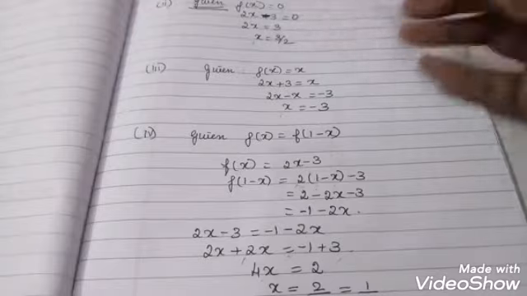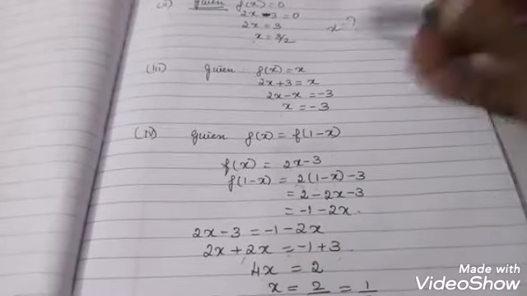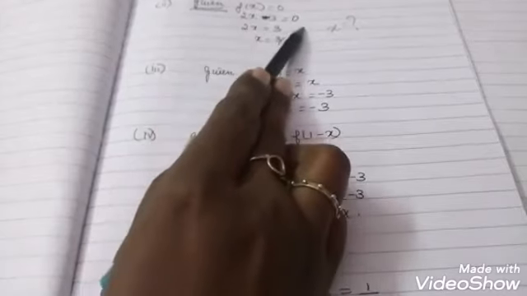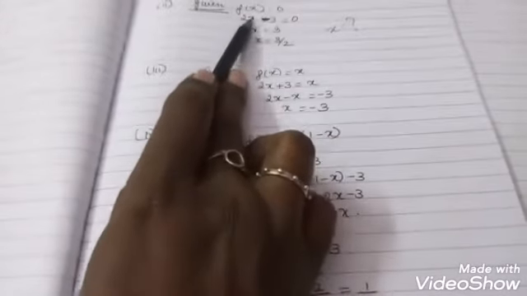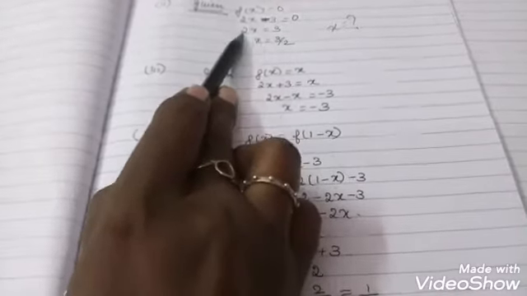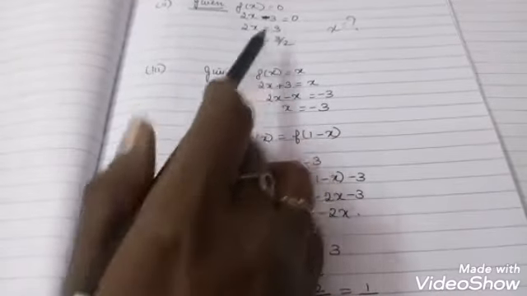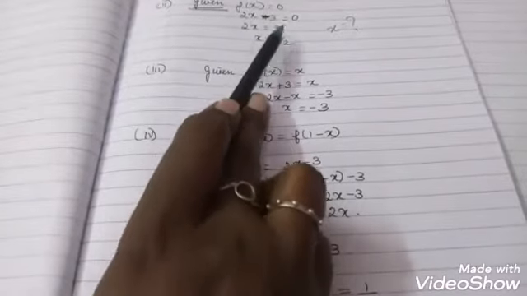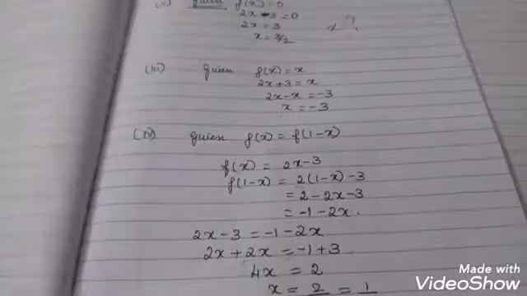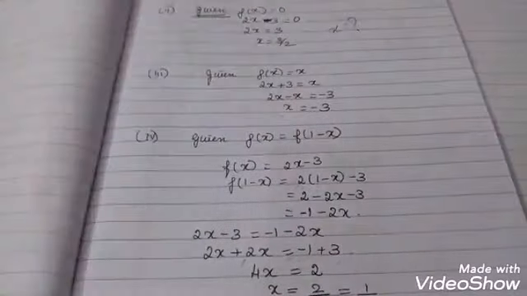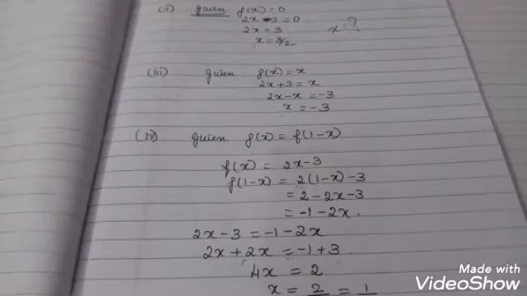So I'll have to find the value of x in this case. If 2x minus 3 is equal to 0, what will I write? When I take the 3 to the other side, you will write 2x equal to 3. So what's the value of x? x is equal to 3 by 2. Taking it to the other side, you will have x equal to 3 by 2. You understood? That's the second subdivision.